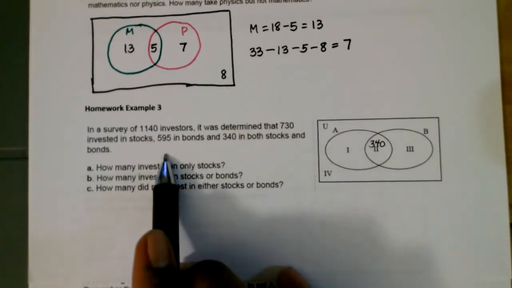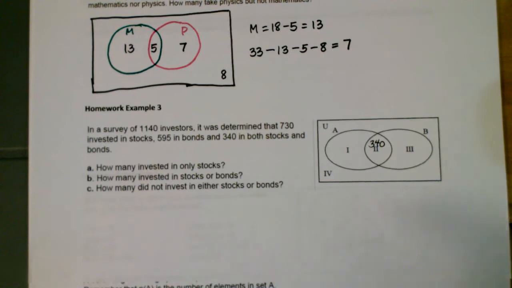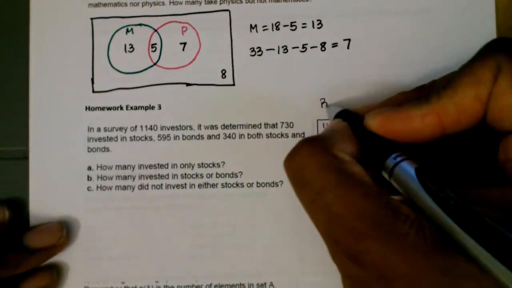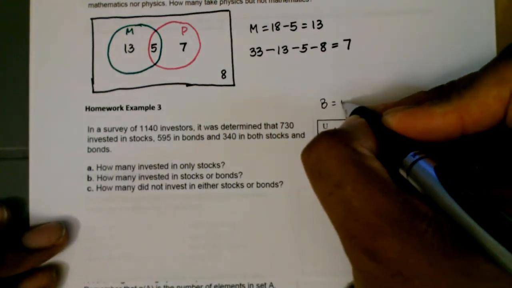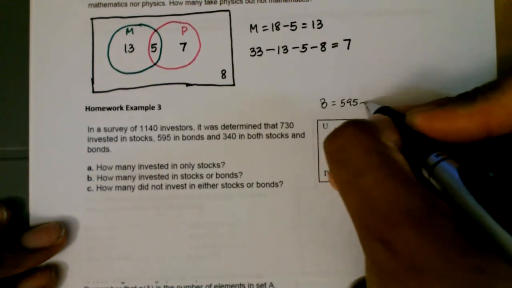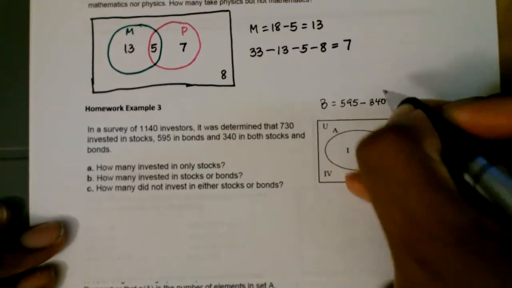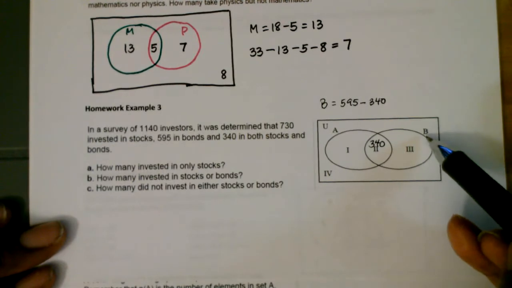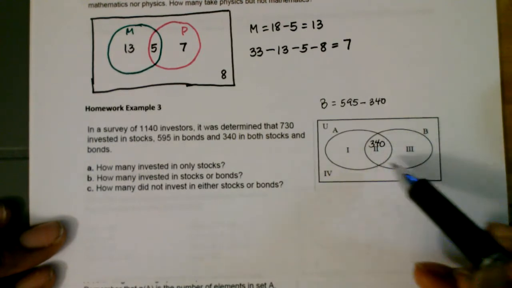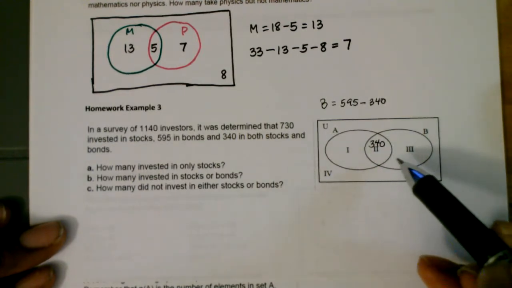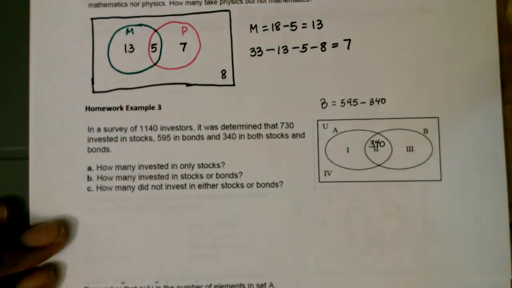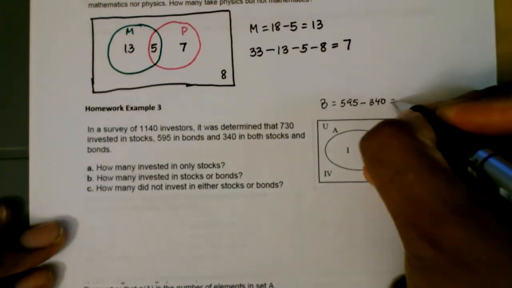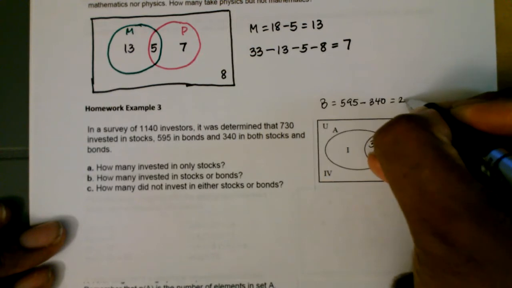And then 595 invested in bonds. So for bonds, that's going to be the 595 minus the 340, because this right here represents the bonds and we already got 340. So if we subtract 340 from 595, you will get 255.